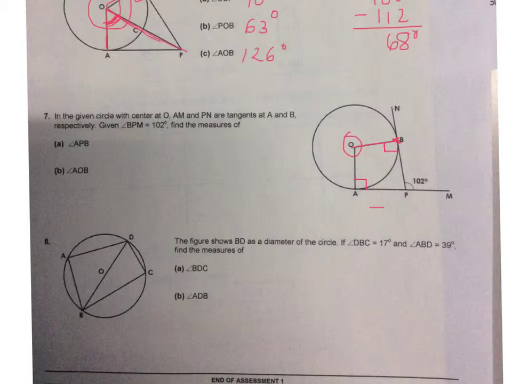As we continue, what we know is that angle BPM is 102. So from B, P, and M, we have 102. Now the question is, you want to find the measure of angle APB. So we want to find the measure of this angle.